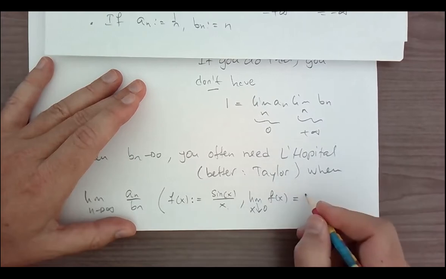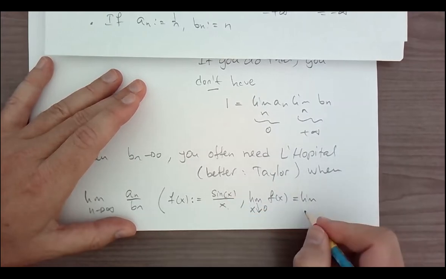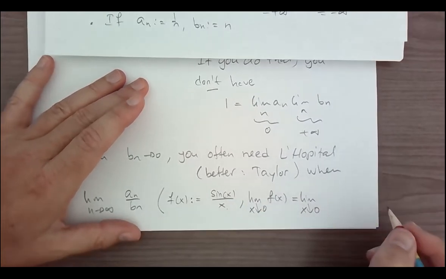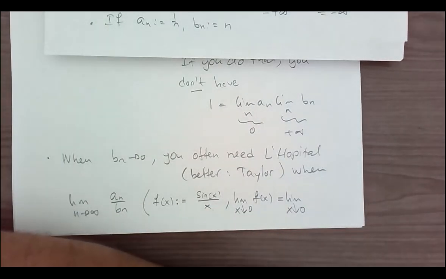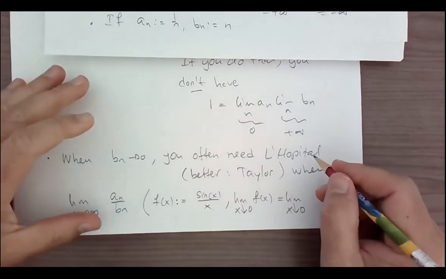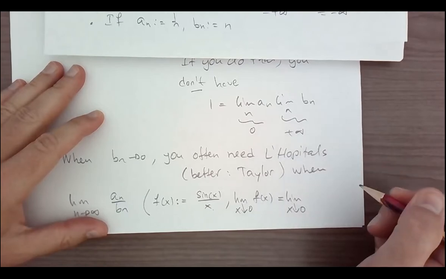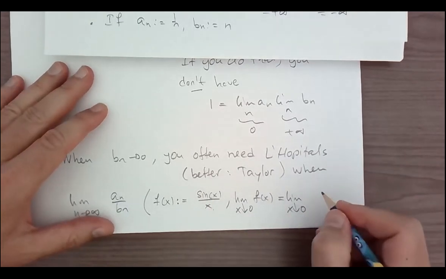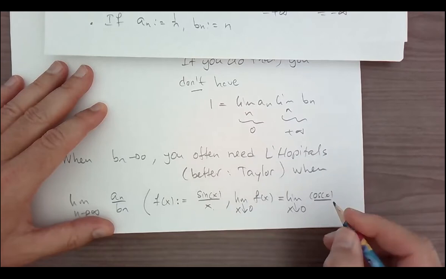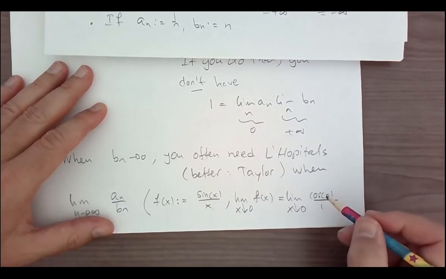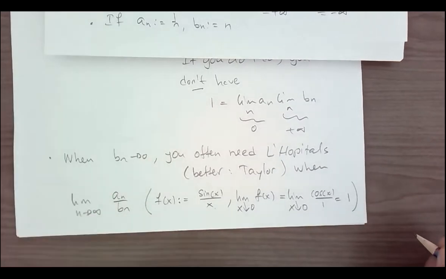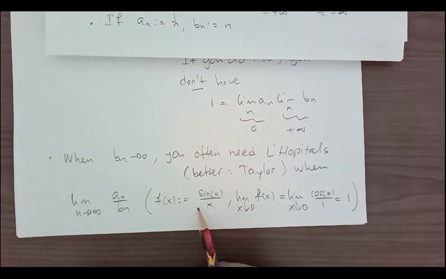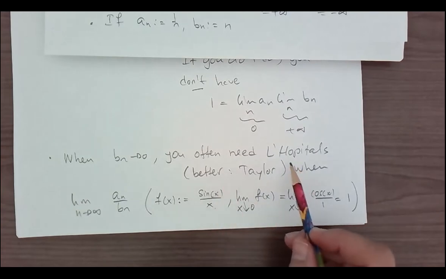And one way to do L'Hopital is to look at when you have a 0 over 0 situation. I'm hoping everybody has seen L'Hopital sometime in your life. Is that correct? Have you all seen L'Hopital's rule in one form or shape or another? So you take the derivative of what's upstairs, so you get something with cosine, and the derivative of x is equal to 1. And then you get that cosine at 0 is equal to 1. So you get this property here. So when the thing downstairs goes to 0, then typically you use L'Hopital's rule.